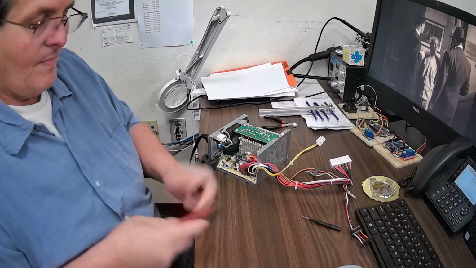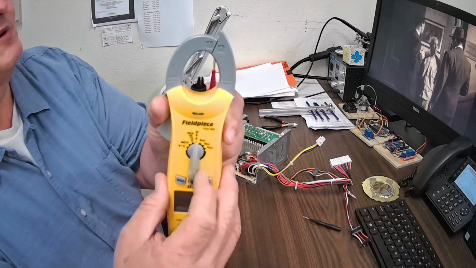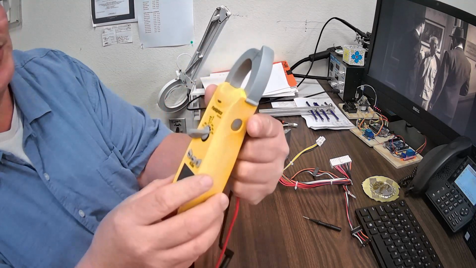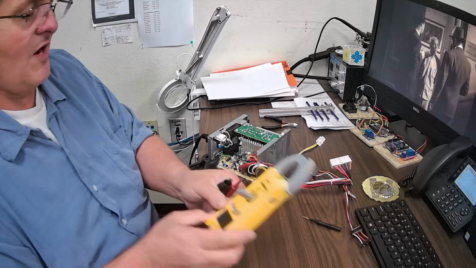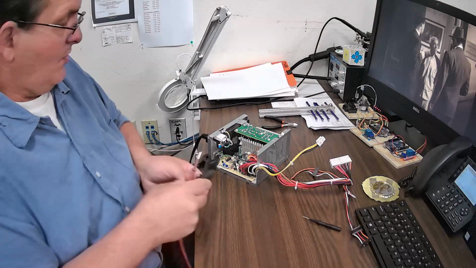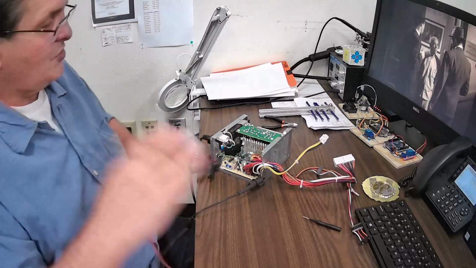Okay, so now we're going to set it on DC voltage. Remember, we're checking DC. Remember that little symbol I showed you, those dotted lines on the bottom and the long line at the top? That means DC, all right? So we're going to hook up to the ground. So we should have ground.